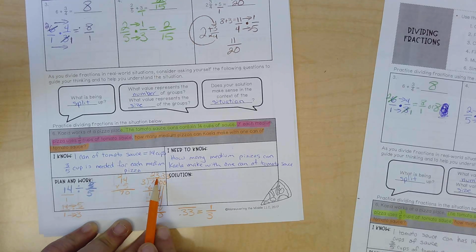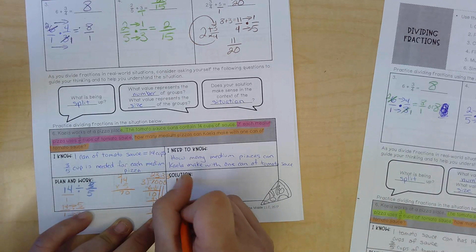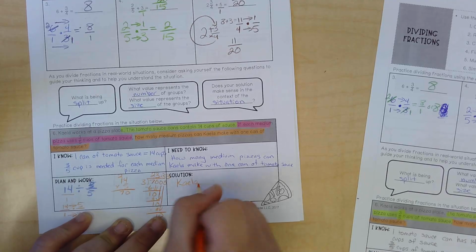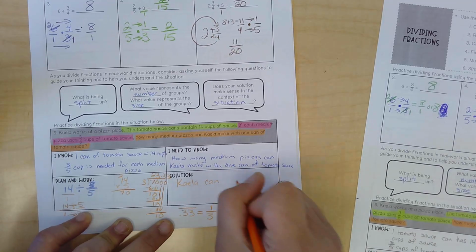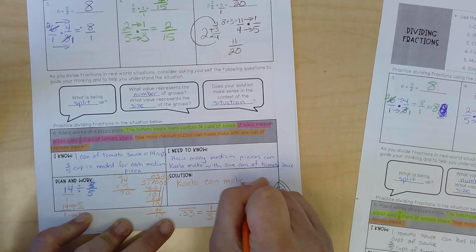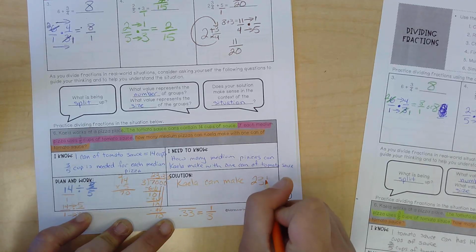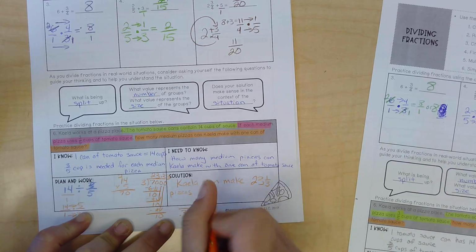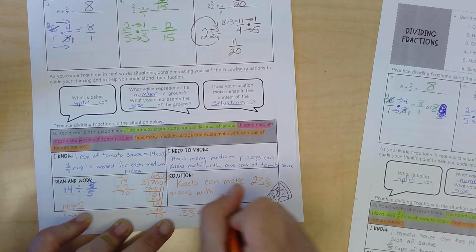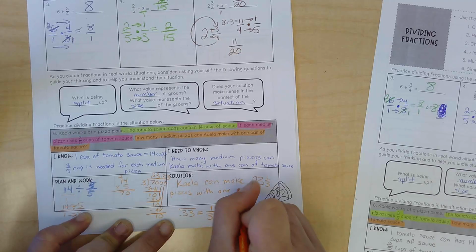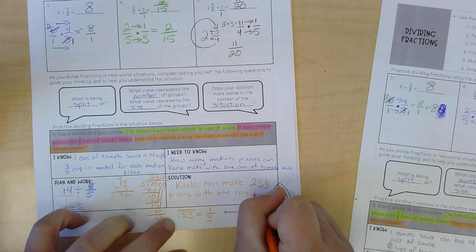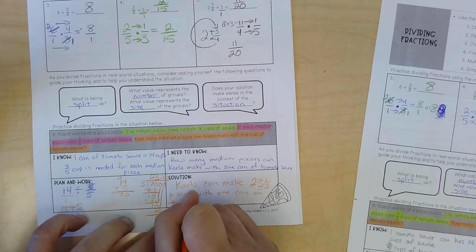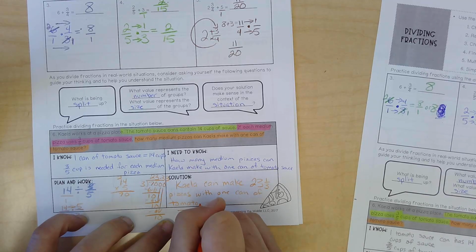So our solution is that Kayla can make 23 and 1/3 pizzas with 1 can of tomato sauce.